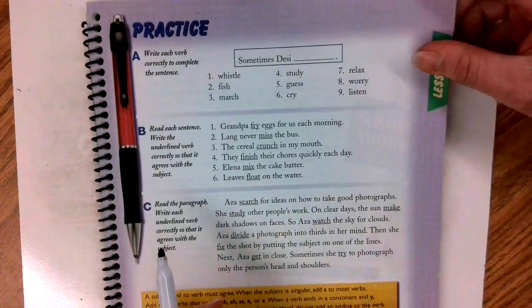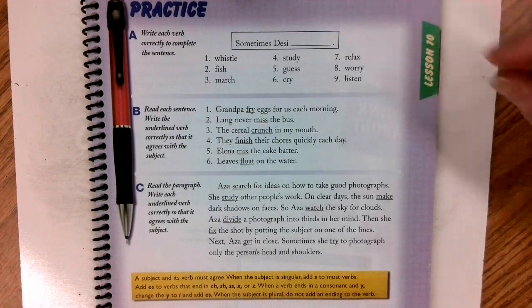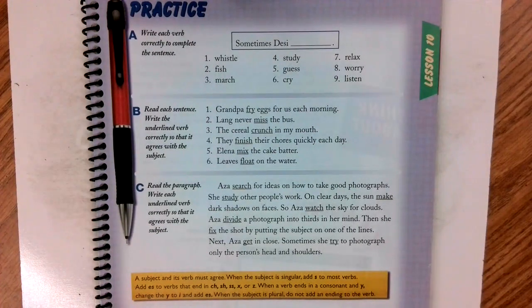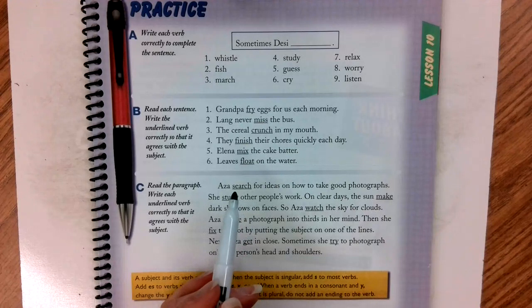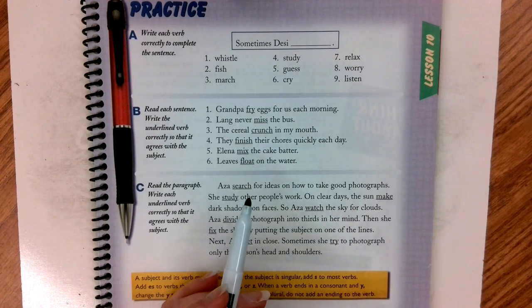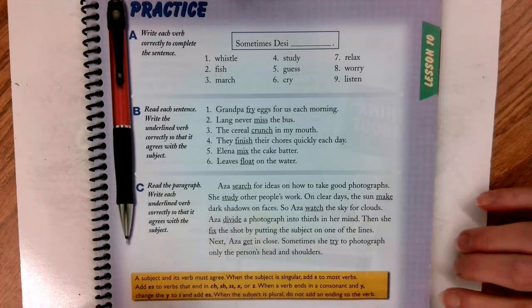On part C, you need to read the paragraph and write each underlined verb correctly so that it agrees with the subject. Now, these are all present tense. So you're going to be changing this by putting an S on it, an ES, changing the Y to an I and adding ES, or no change at all if it already makes sense.